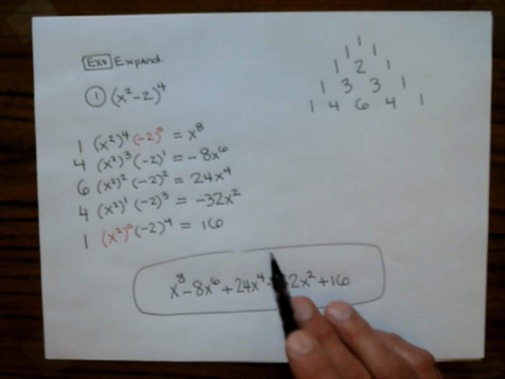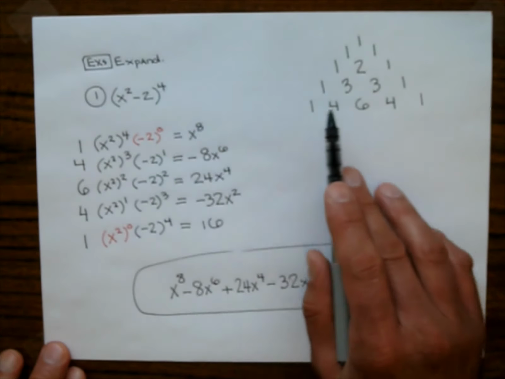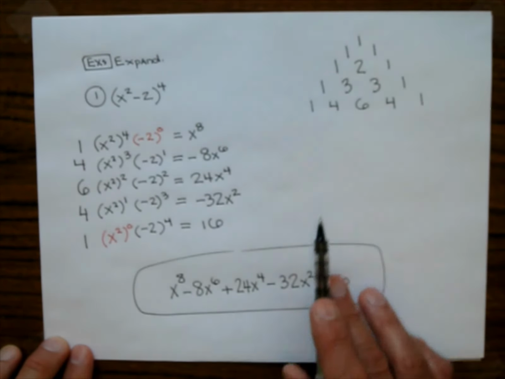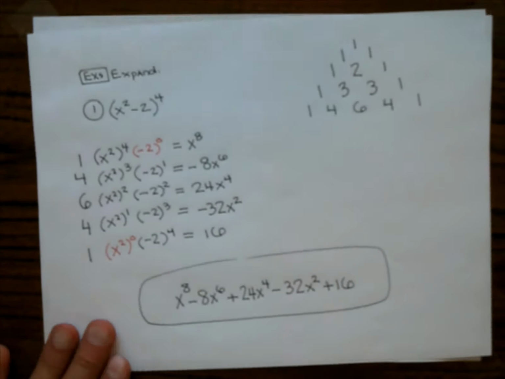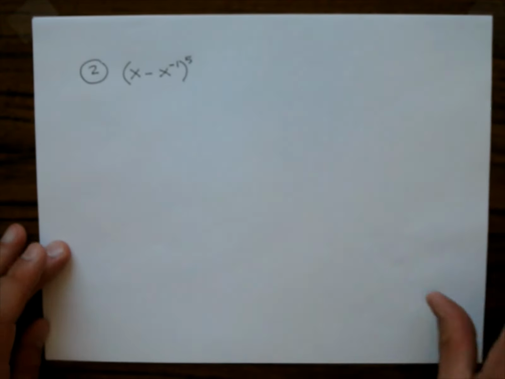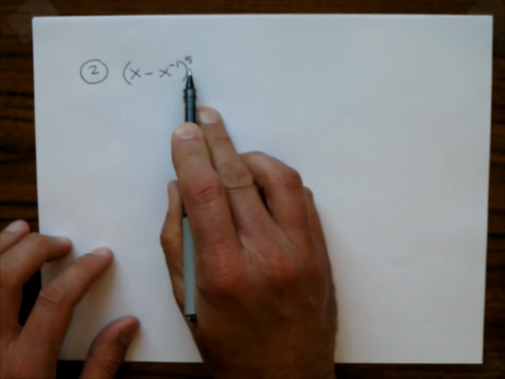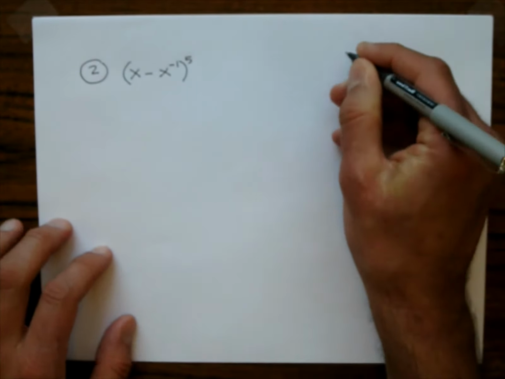This is the shortcut. On the next one there's going to be a 5 there, and it really does save a lot of time using Pascal's triangle to do this. Let's go ahead and do problem number 2, which has a 5 there. So this means I've got to go to row 5 in Pascal's triangle.